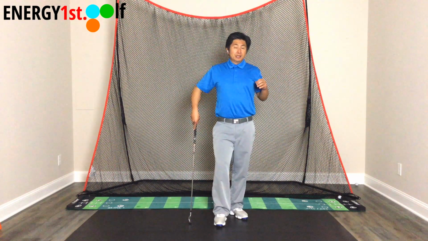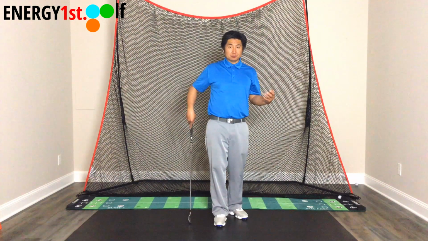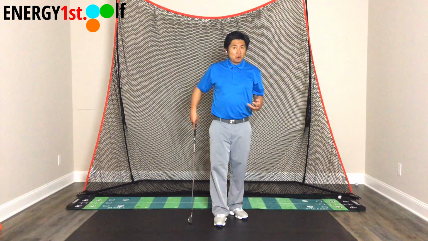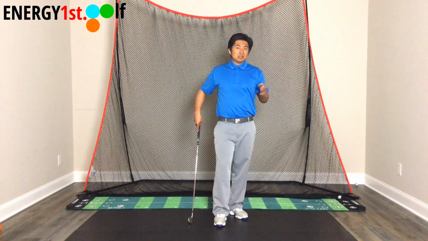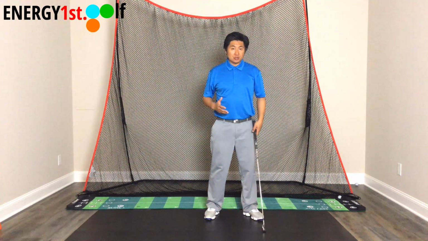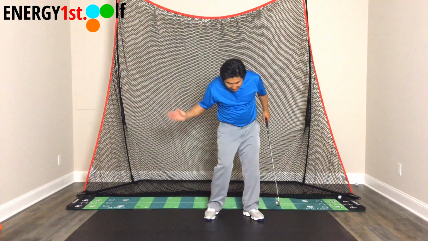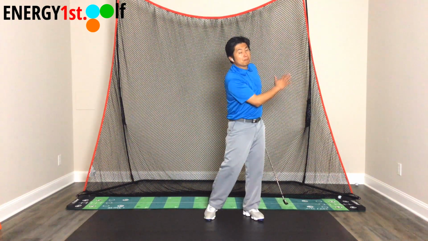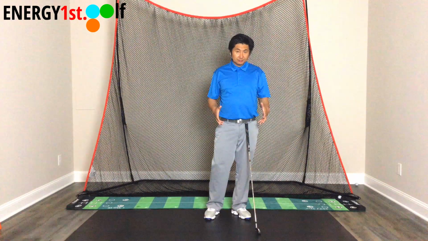And also, here's another way to look at it from a different angle. Energy first means right now, you as a player, your whole being, you have to focus on creating body movement that's correct rotation and correct sequence to create energy that's getting through the ball with your 100% focus and attitude.